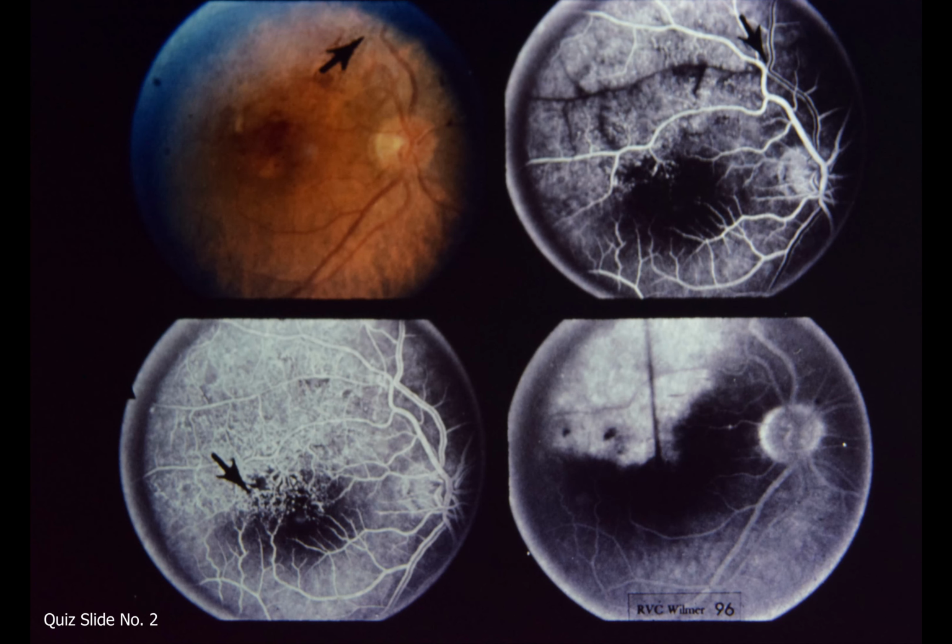Slide 96. Answer to quiz slide number 2. This patient has obstruction of the superior temporal branch vein. Upper left, arrow points to obstruction site where second-order branch arteriole crosses first-order branch venule. Note nerve fiber layer hemorrhages and cotton wool spots in macula.